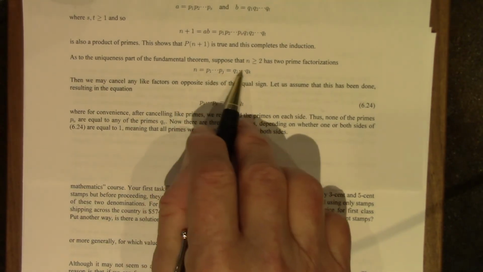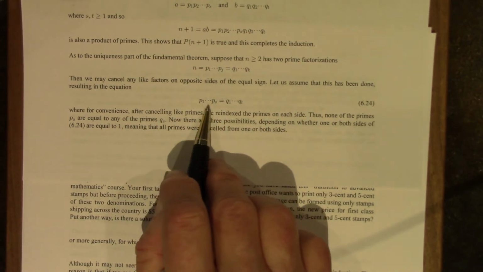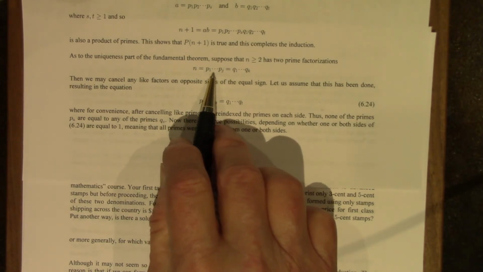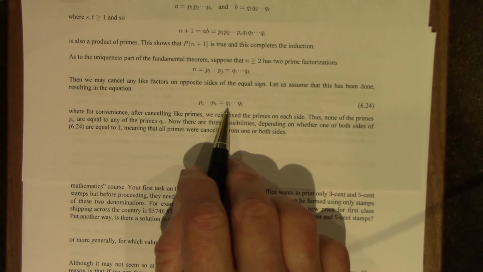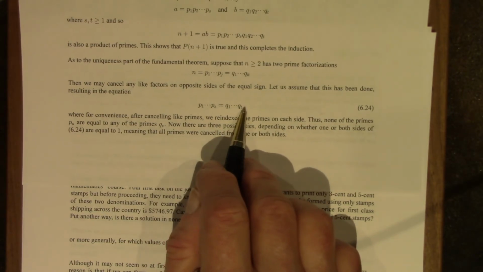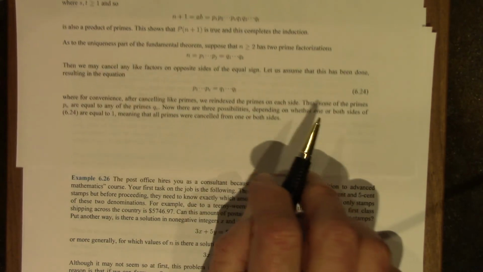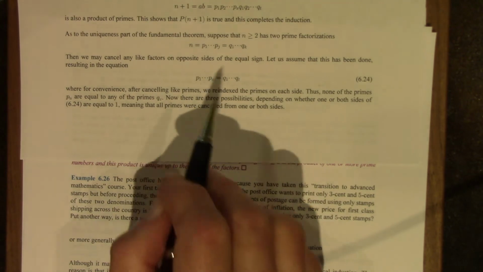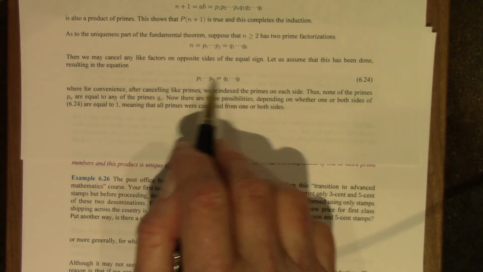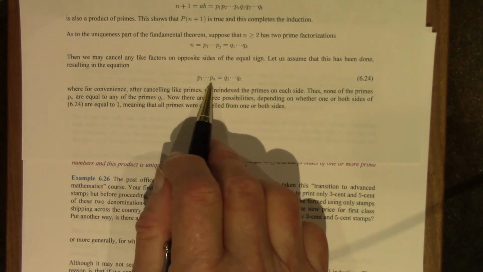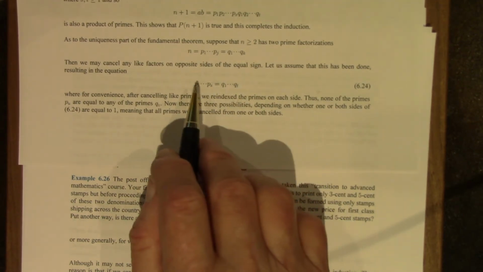after canceling like primes on both sides, we re-index, if necessary, the remaining primes P and the remaining primes Q, so we can write the product of P1 through PS equals the product of Q1 through QT. This is a very common thing to do, re-indexing if necessary, just to clean things up. So none of the primes on the left side, none of the p sub i's, are equal to any of the q sub i's. They're all distinct on both sides. Some of the p sub i's may be equal to each other. Usually that happens. Some of the q's may be equal to each other, but the p's and the q's are different.